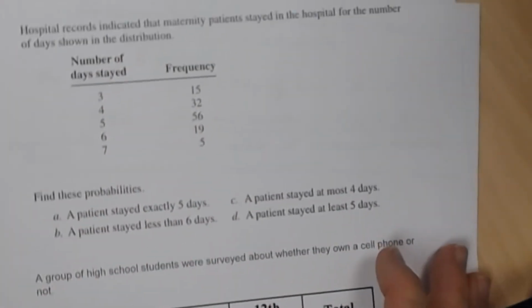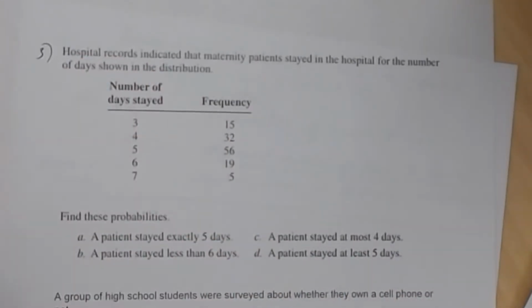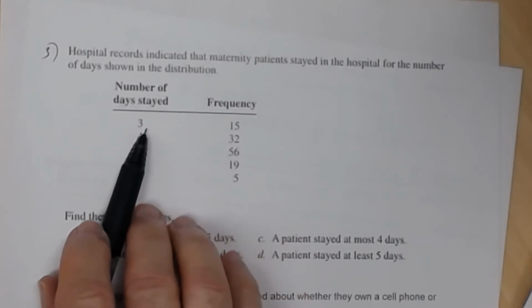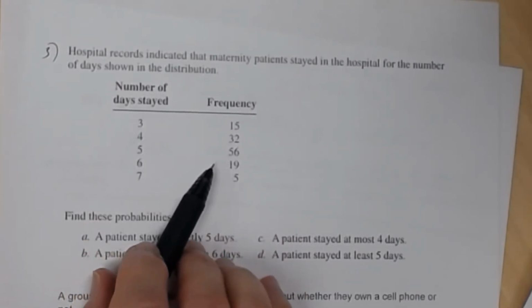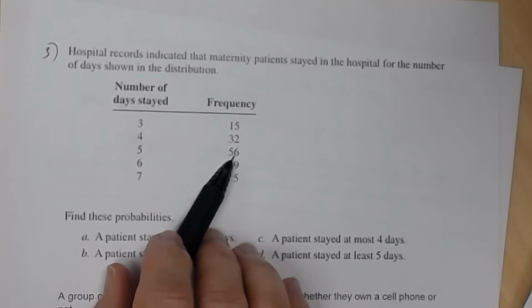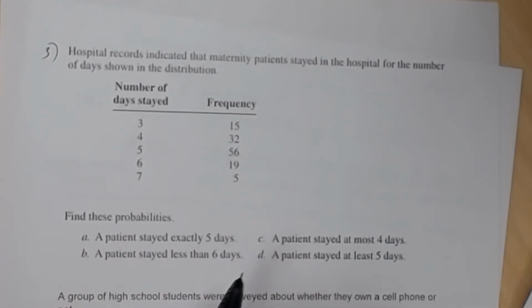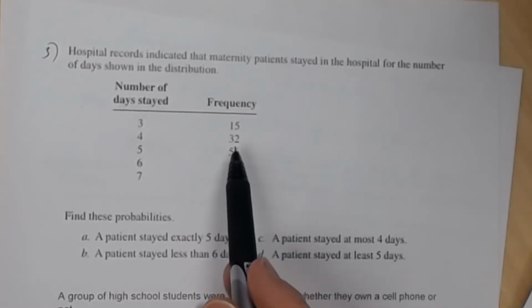All right, 3. Let's make this 3. All right, hospital records indicate that maternity patients stayed in the hospital for the number of days shown in the distribution. So there were 15 maternity patients that stayed 3 days. That's what this is saying. There were 32 that stayed 4 days, 56 that stayed 5, and so on. All right, you want to find these probabilities. Find the probability a patient stayed exactly 5 days. So how many stayed exactly 5 days? So 5 days, 56, right?